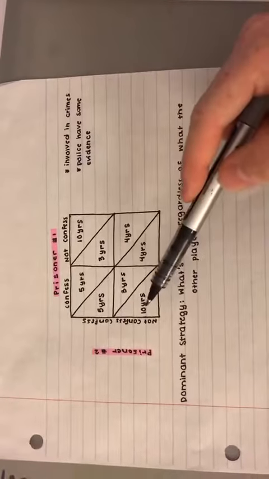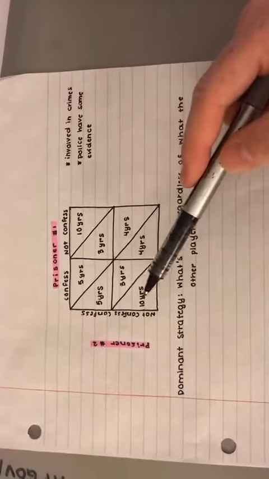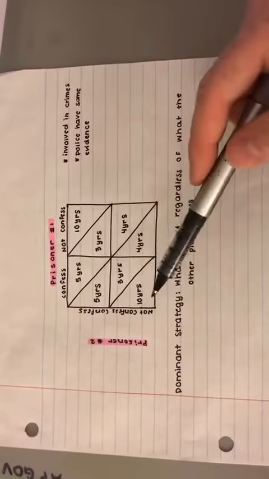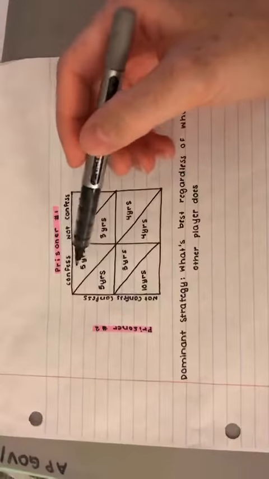Each of them not confessing will get 4. And if one confesses and one doesn't confess, vice versa, no matter what, you will either have 10 years or 3 years, some combination depending on which prisoner you are in the situation. So in order to determine whether or not they have a dominant strategy, let's look at prisoner 1 first.